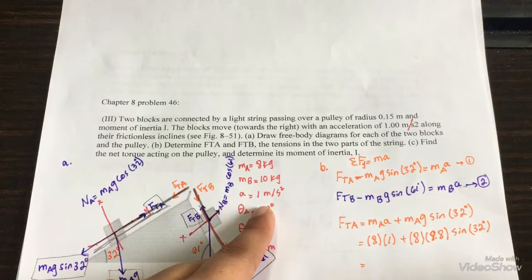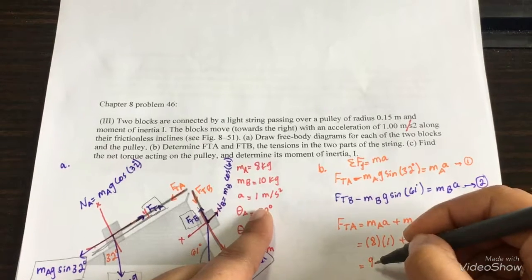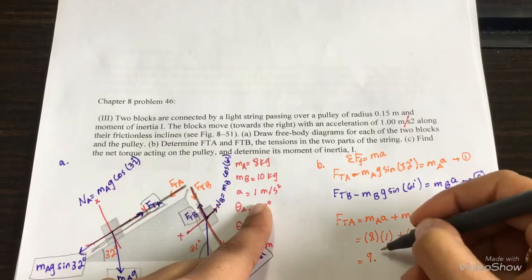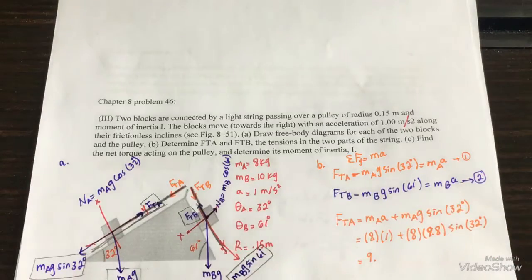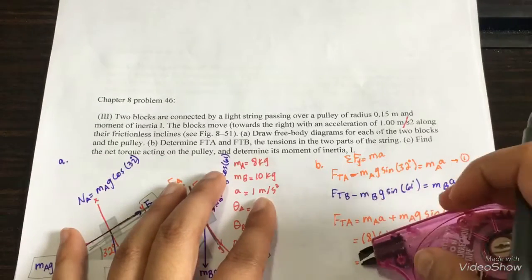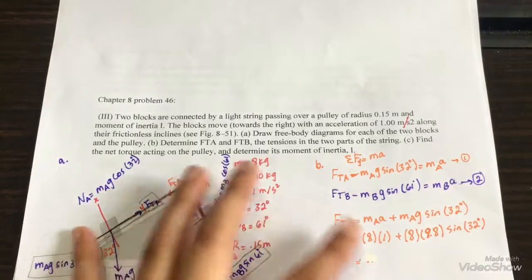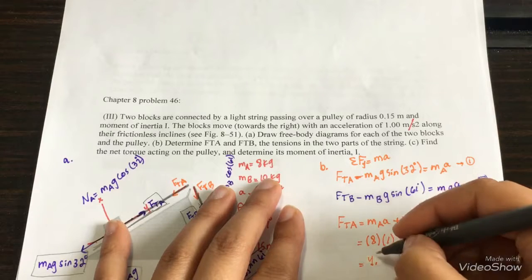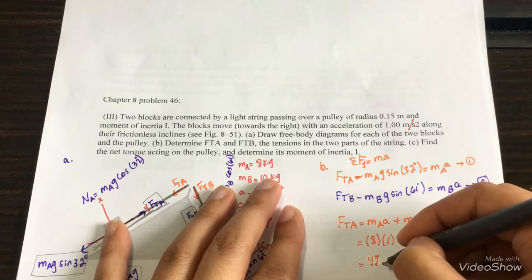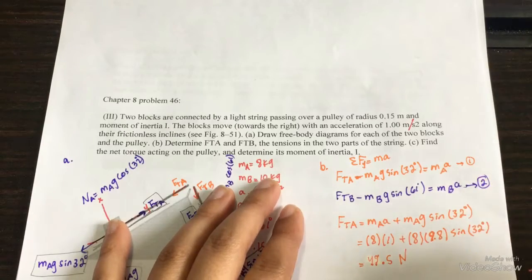If you plug it in the calculator, you are going to get, I'm sorry for that, okay, you are going to get 9.5 Newton. So this is the first tension force.